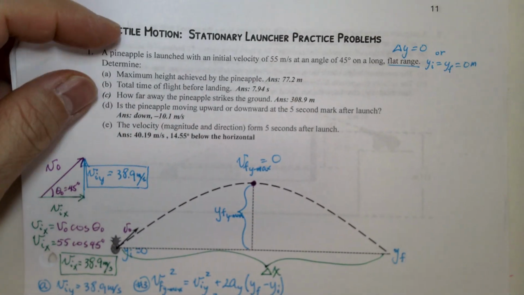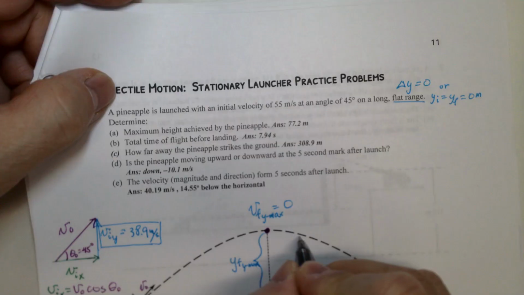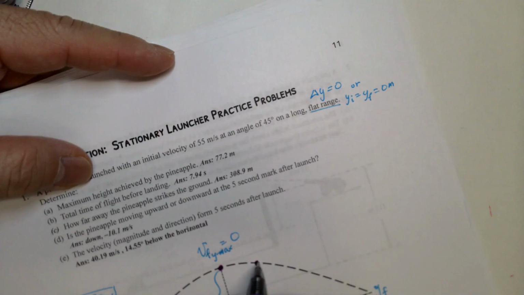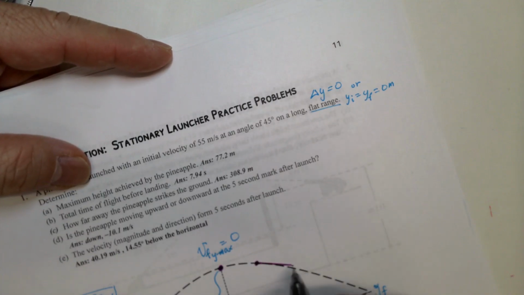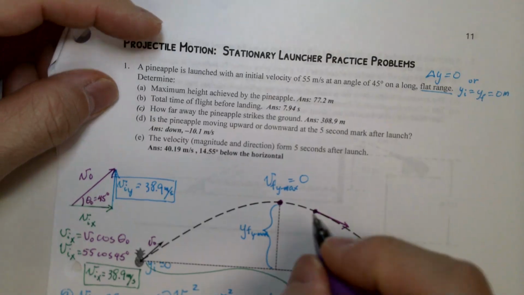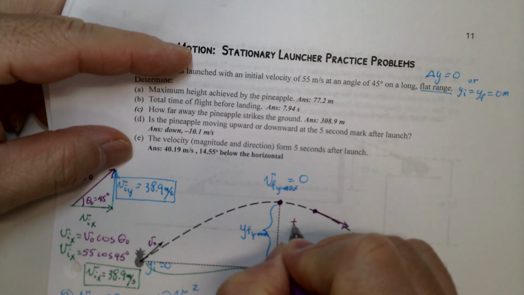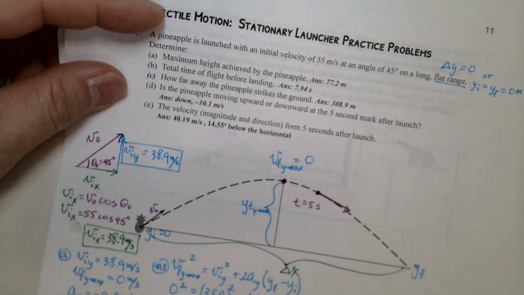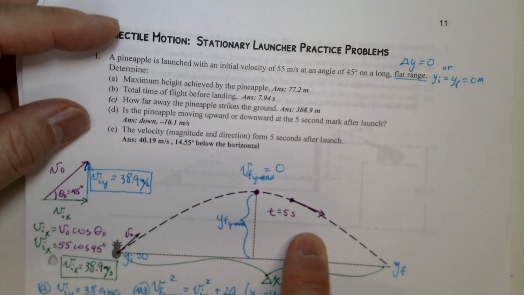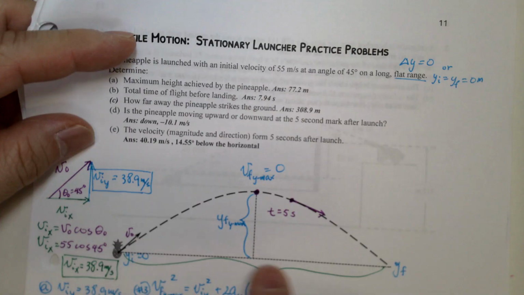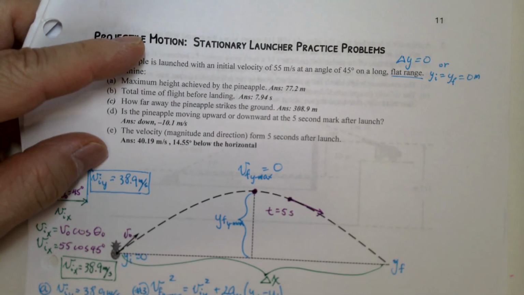So we can safely estimate, okay, it's going to be somewhere around here, let's say, and it's going to be going this way when t is equal to 5 seconds, okay? So when t is equal to 5 seconds, most likely it's going to be past the halfway point on flat land.